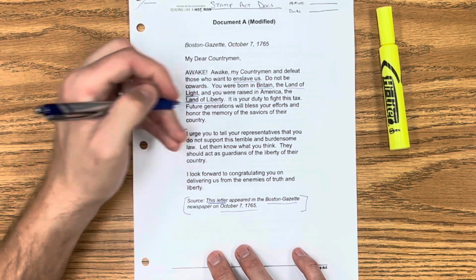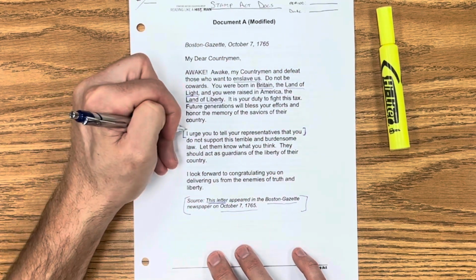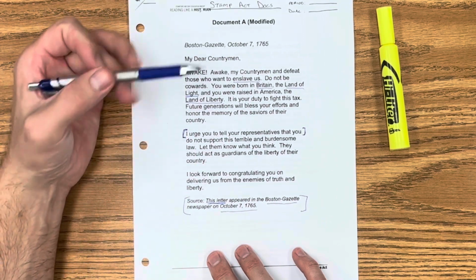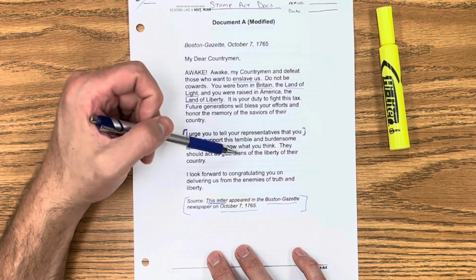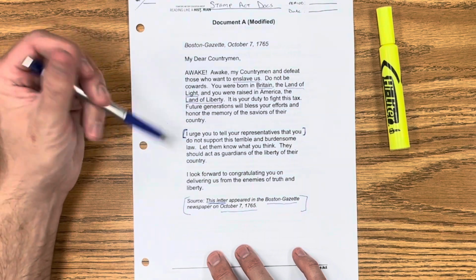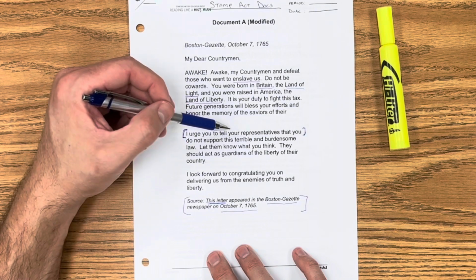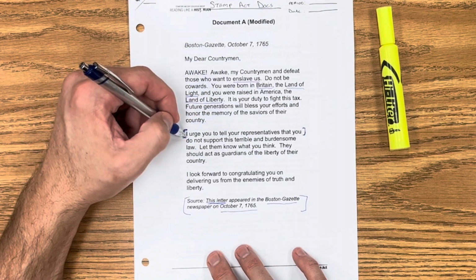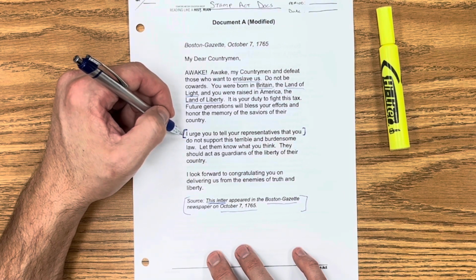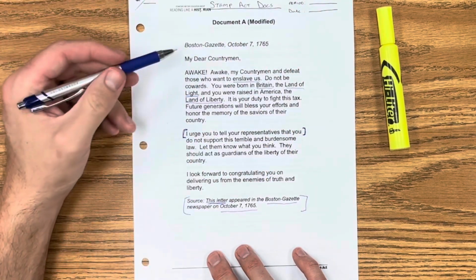So it's interesting here, this line, I urge you to tell your representatives, because as we've seen and will see, there's a popular slogan from the Revolutionary era, which is no taxation without representation. The colonists did not have a representative in Parliament back in Britain, and Parliament ultimately is the legislative body that's deciding to tax the colonies. So it's interesting here that the letter writer is referencing their representatives. It doesn't really specify who they're referring to. So I'm curious if this is like a local representative as opposed to one in Parliament, but this does seem to be contrary to that slogan, no taxation without representation.